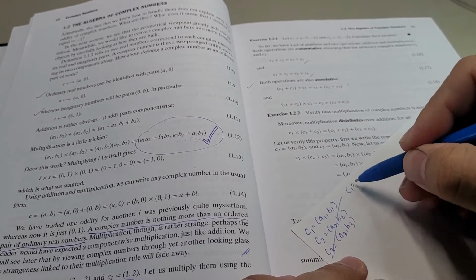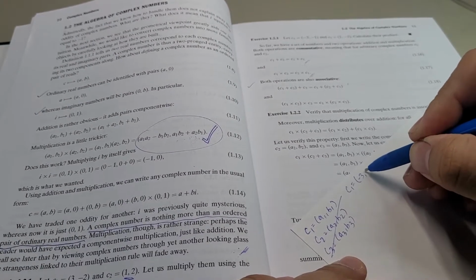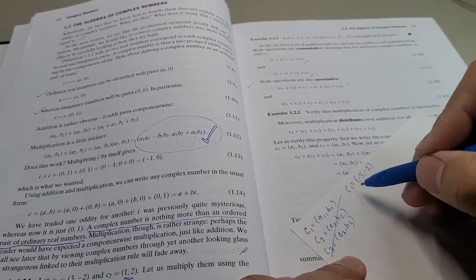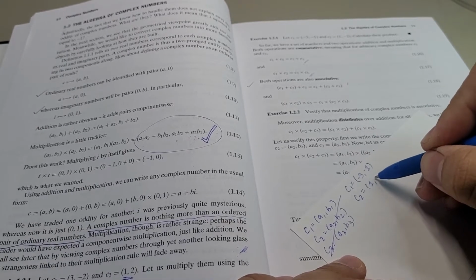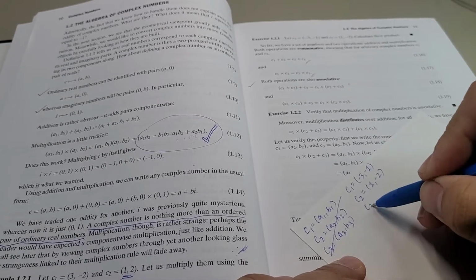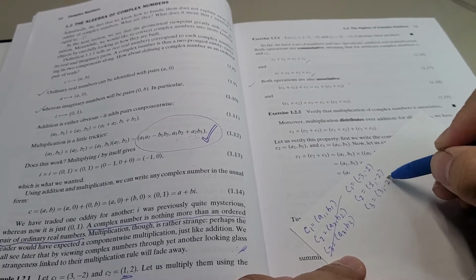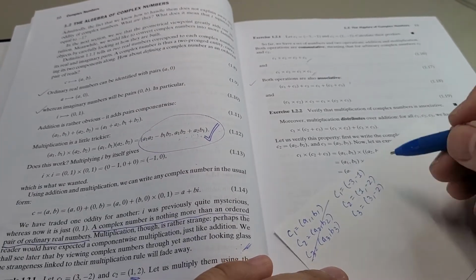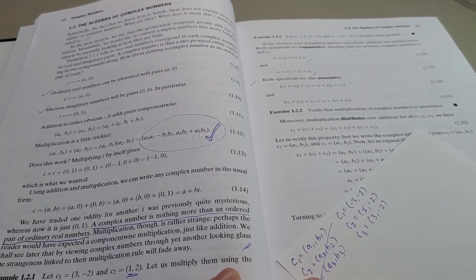Let's say C1 is, what are the good numbers? Let's say -3, -1. I'm going to pick 1 somewhere so that the multiplication is easy. C2 is 1, -2. C3, you know what, let's make an exception: 3, -2. I'm picking small numbers so it's easier to do the multiplication in head.